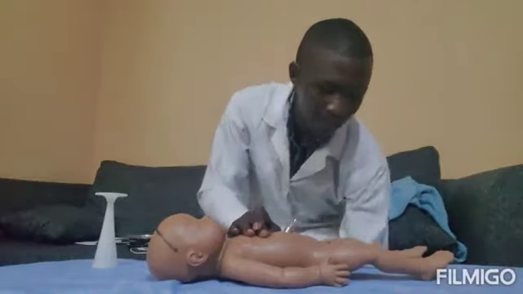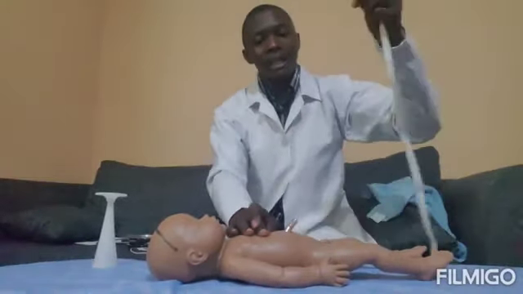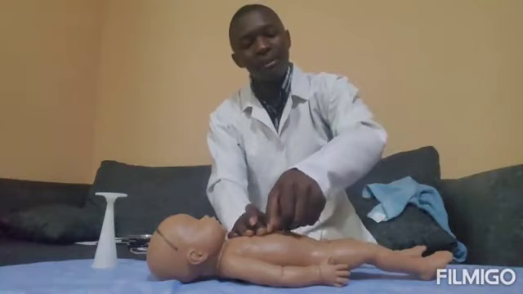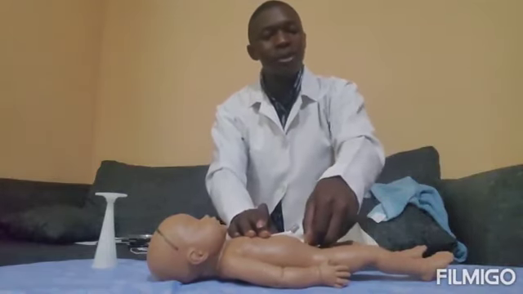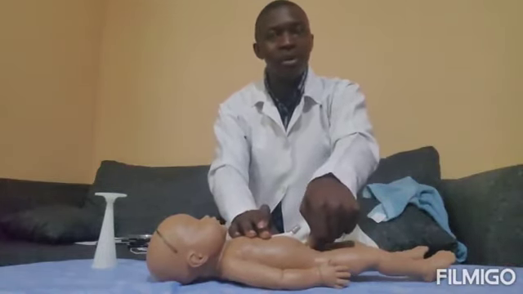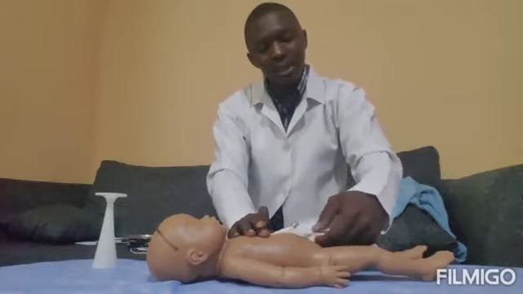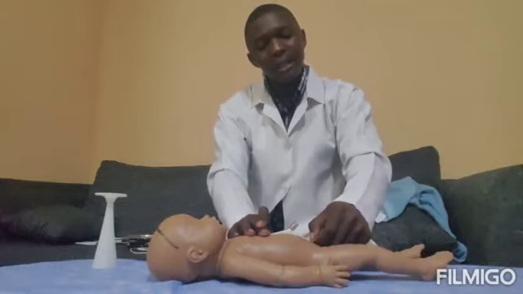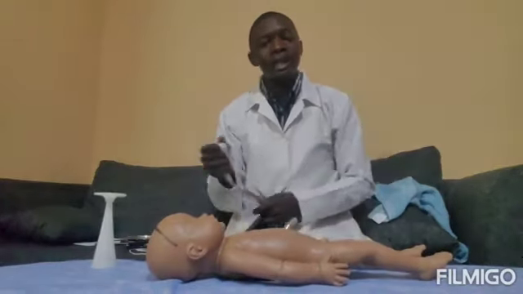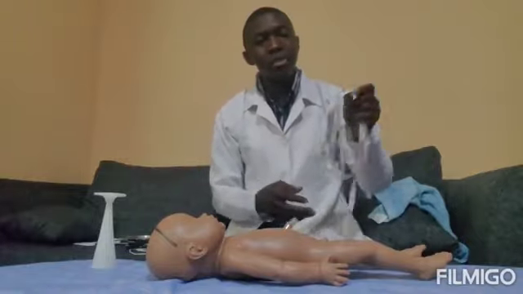So you start by measuring the height of fundus. You place the tape measure from there and measure all the way to the symphysis pubic bone, you're able to feel it. And then you're going to say, okay, the height of fundus is 27 centimeters, and it is corresponding to the gestational age.